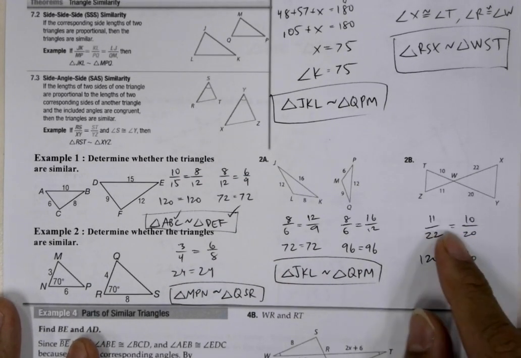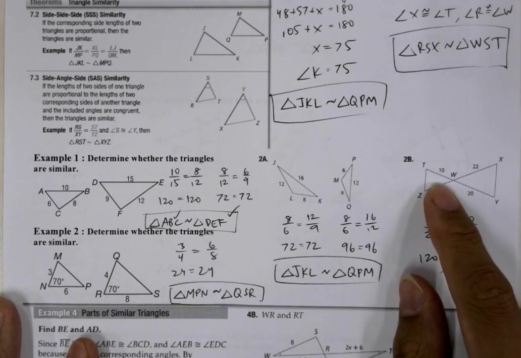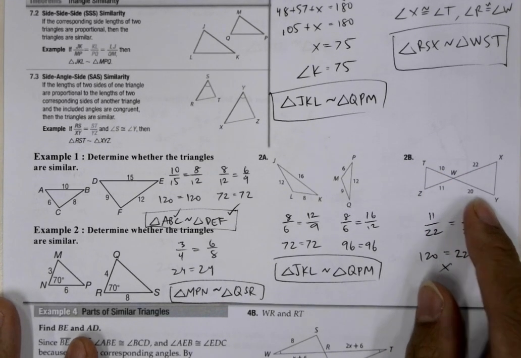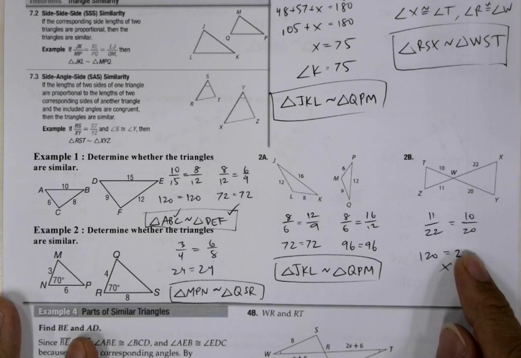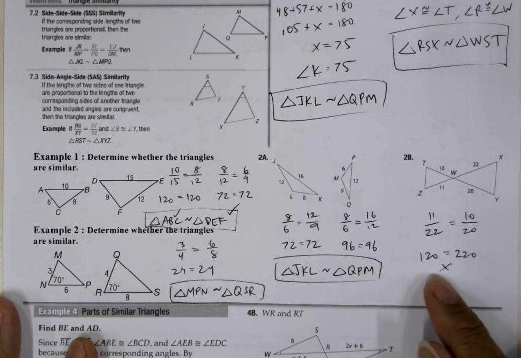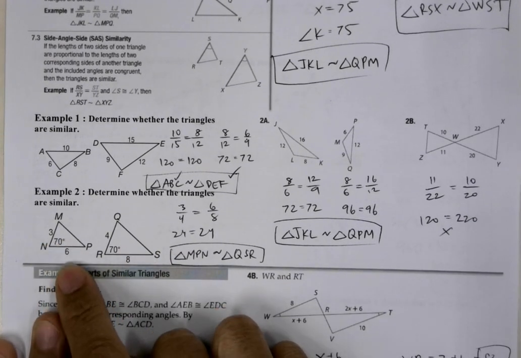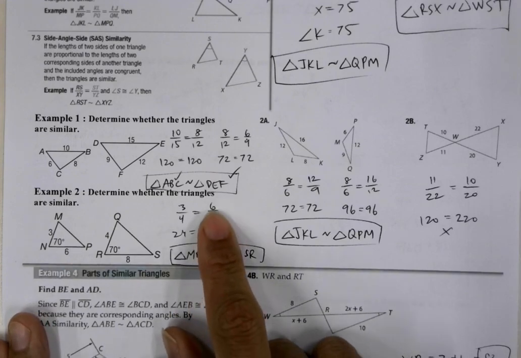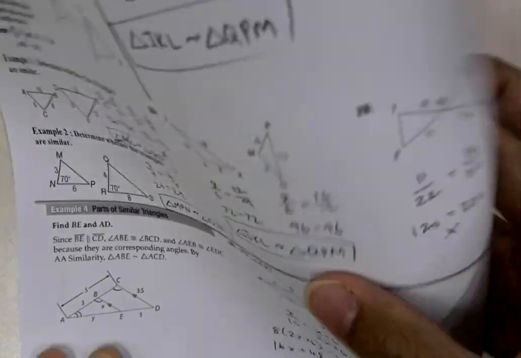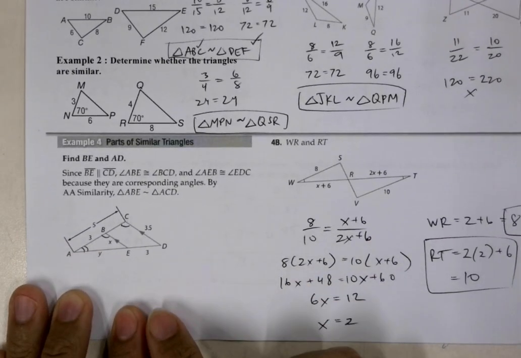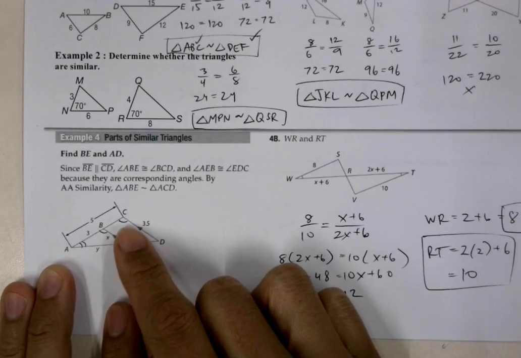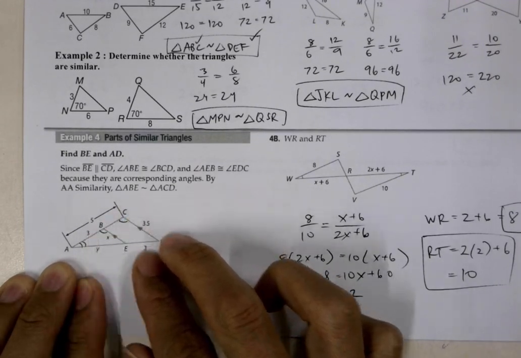And so we set 11 over 22 equal to 10 over 20. And that's not true, right? So not similar. And over here we have, again, two sides and an angle, so we can do the same thing. And down here, it's a little bit tricky, but we have two parallel lines.